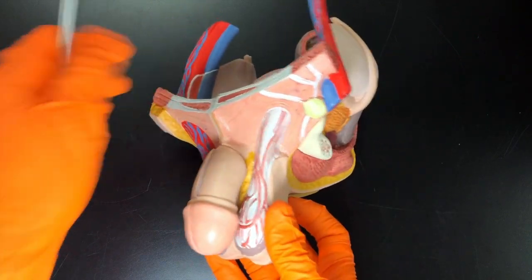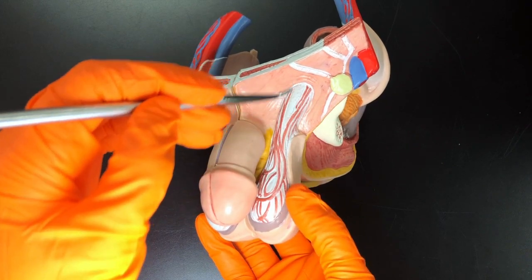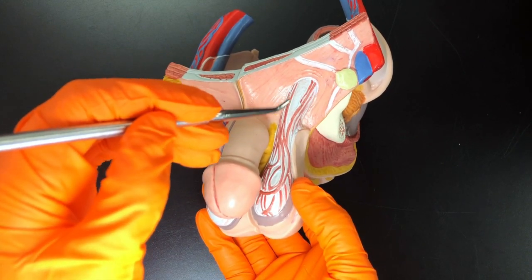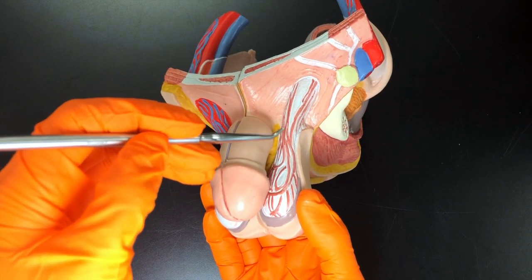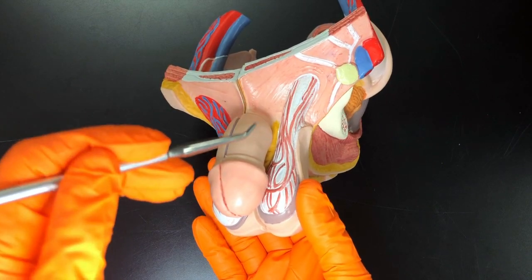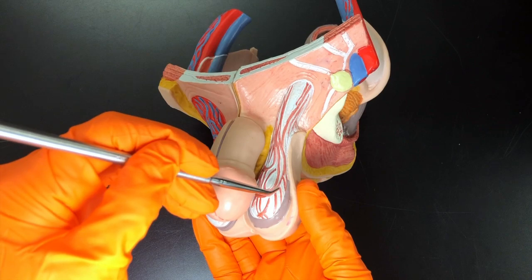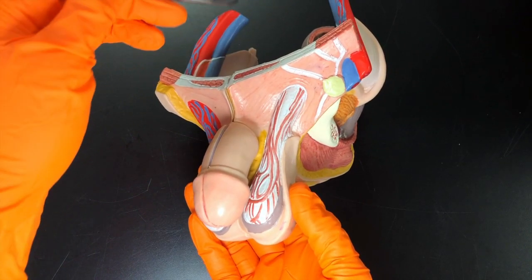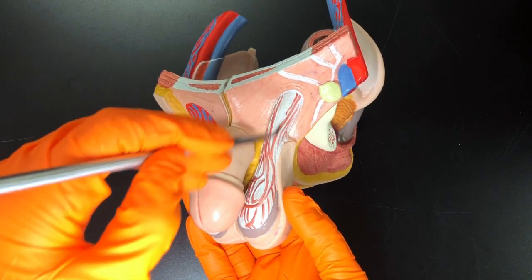This part right here is kind of a tough encapsulation, and that's called the spermatic cord. And the spermatic cord encases some major structures such as the vas deferens. So remember, the vas deferens is what connects to that epididymis, and then it goes into the ejaculatory duct. So we have the vas deferens inside of this.